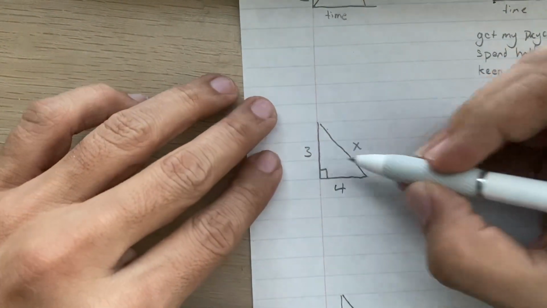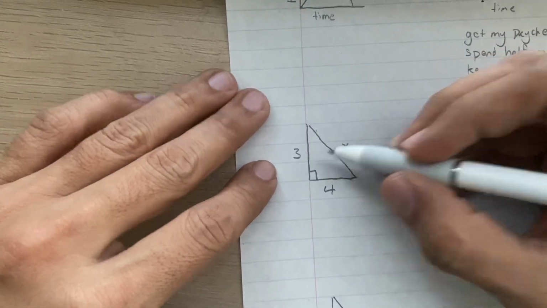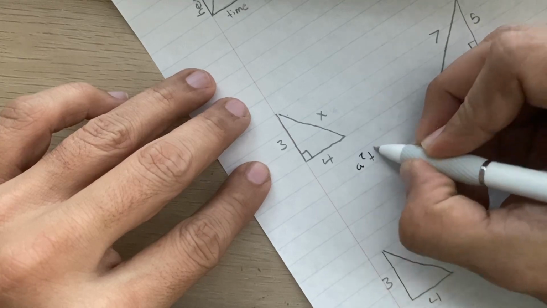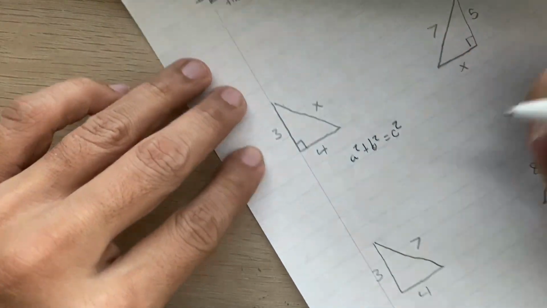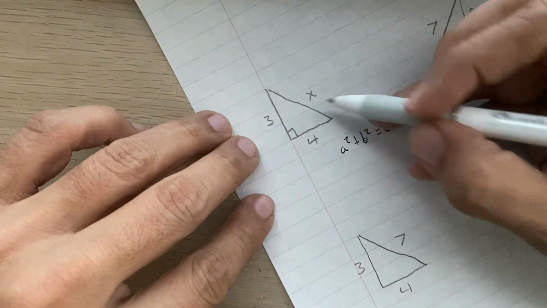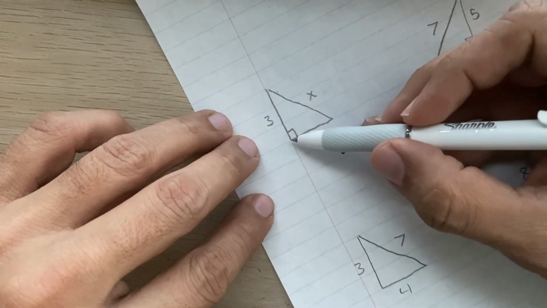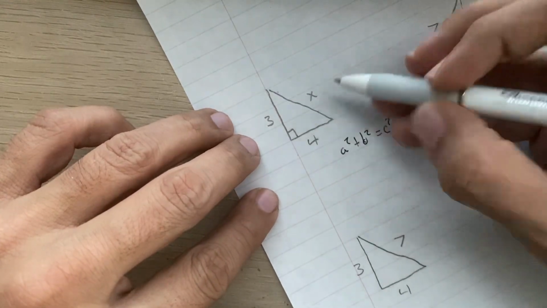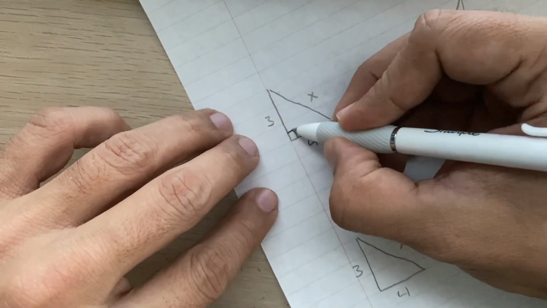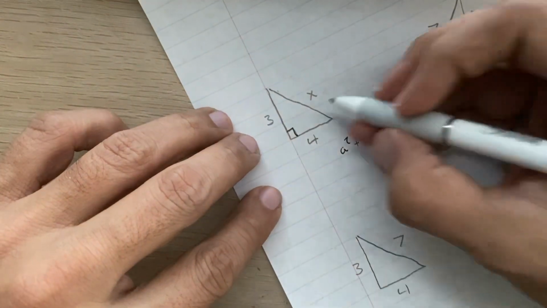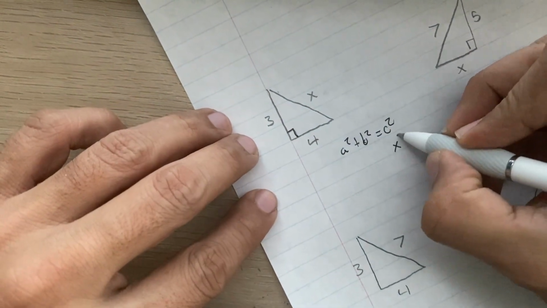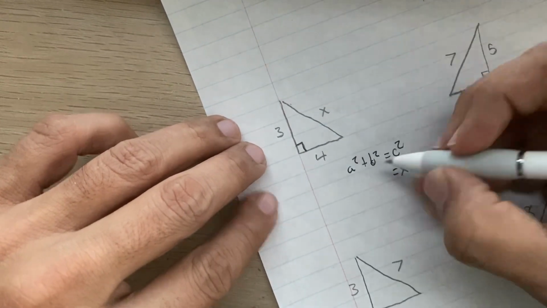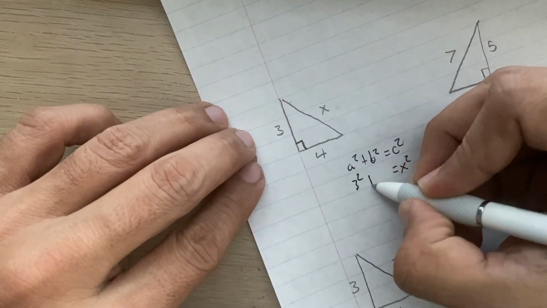Now, this one here, we're going to use Pythagorean's theorem. Okay? So this is going to be a squared plus b squared equals c squared. You have to figure out which one of these is c. C is going to be this one here, the largest side. Remember, if you don't know which side is the largest side, the 90-degree angle points at it. So we know that c is going to be x squared because it's the hypotenuse. The largest side is always c. The other two, it does not matter the order.